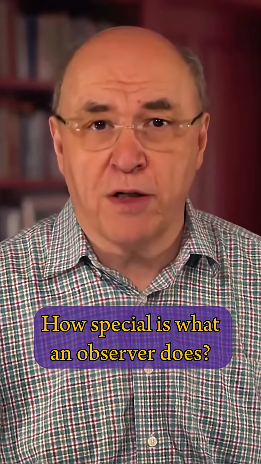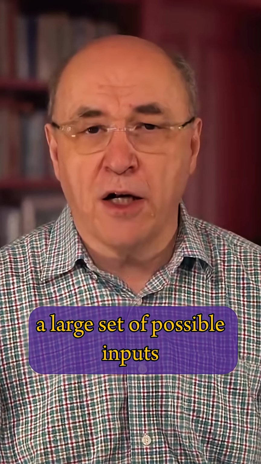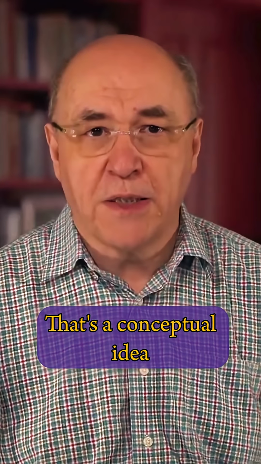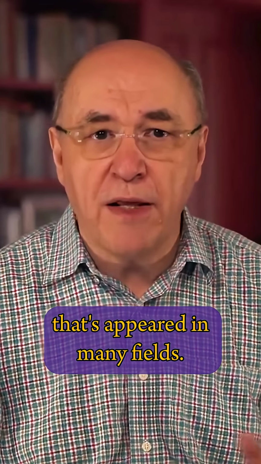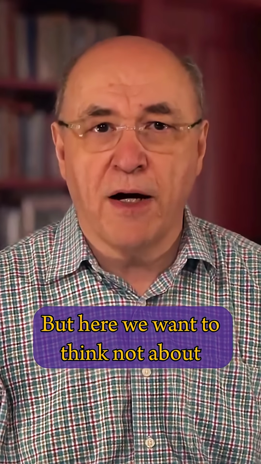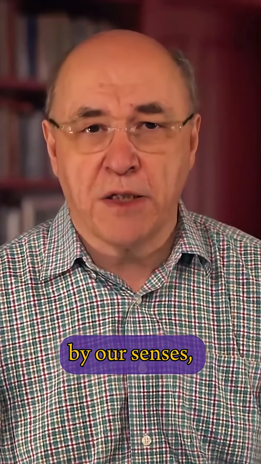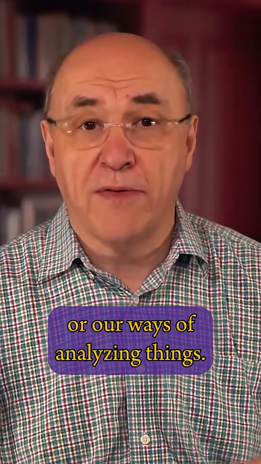How special is what an observer does? It's just about taking a large set of possible inputs and returning a much smaller set of possible outputs. That's a conceptual idea that's appeared in many fields, but here we want to think not about what's mathematically describable, but what in general is implemented by our sensors, our measuring devices, or our ways of analyzing things.